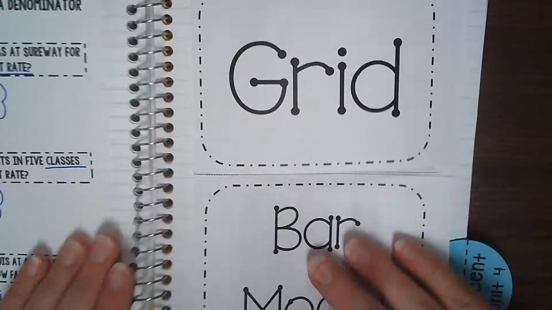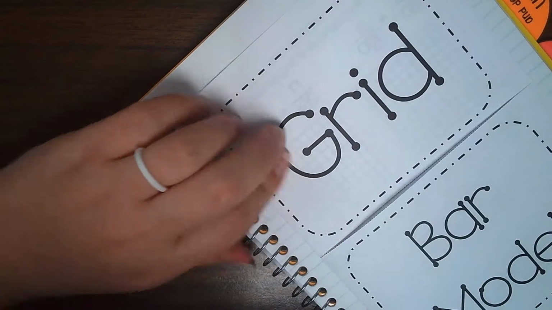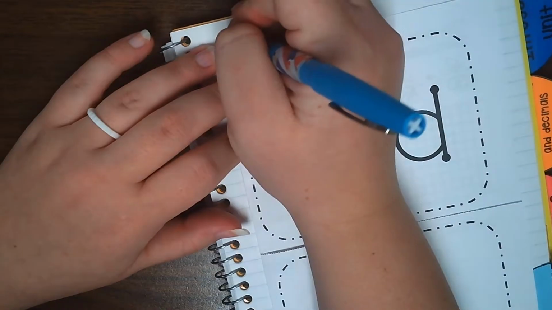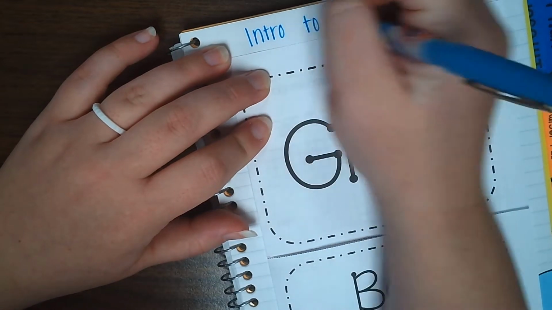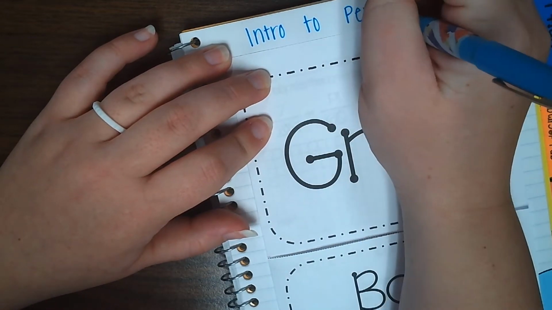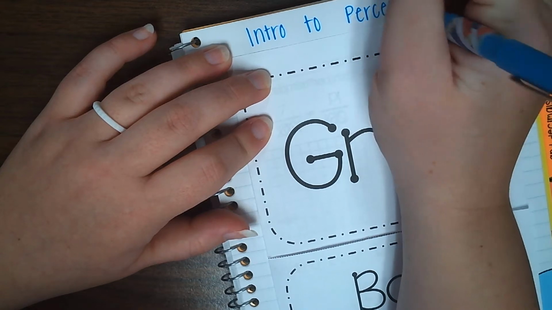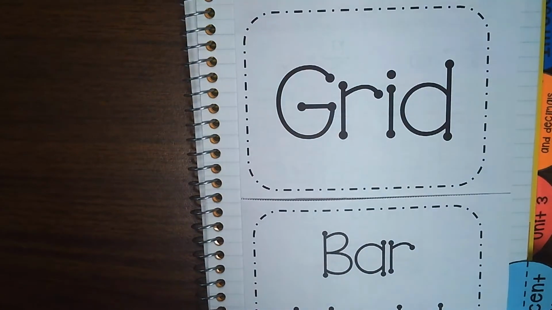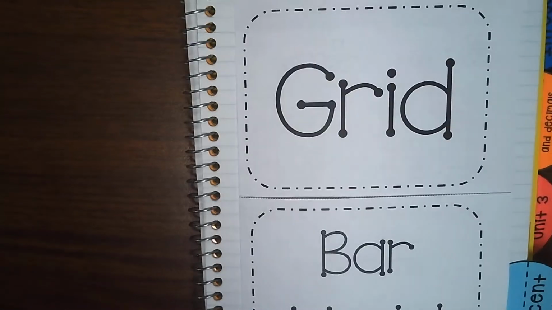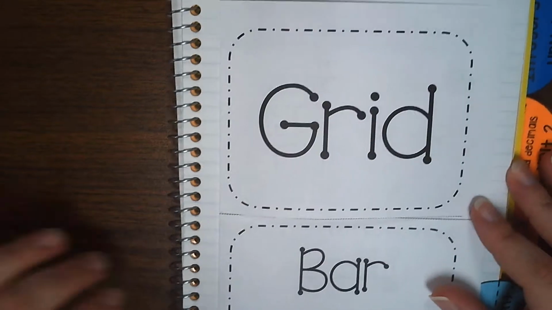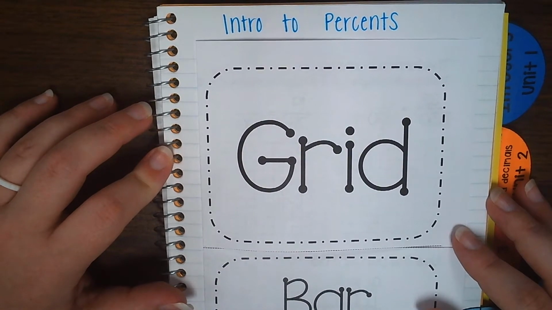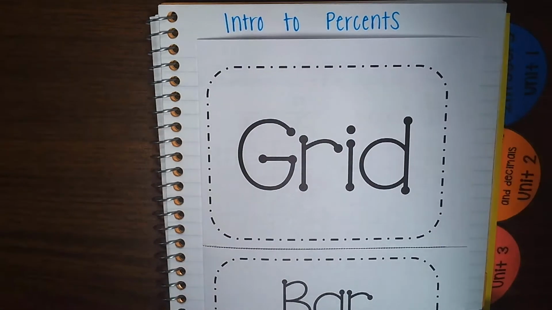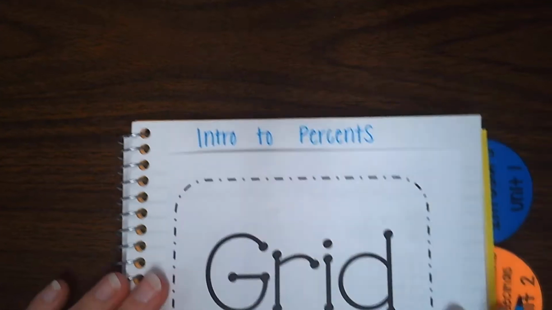And our title on page 47 is Intro to Percents. Going to go ahead and get started.